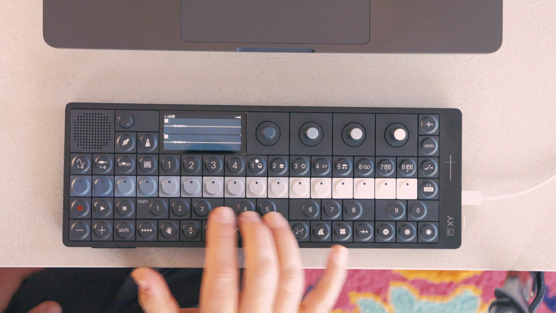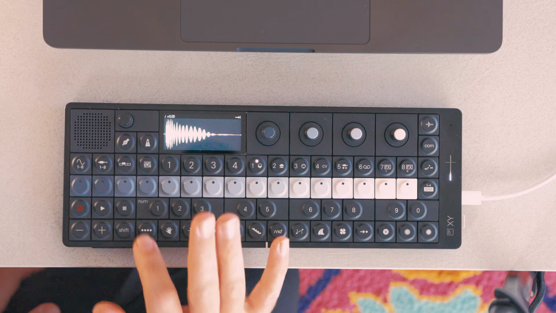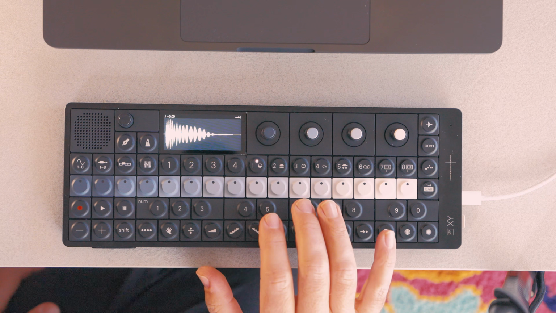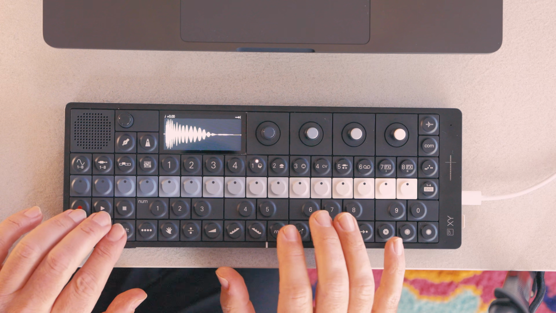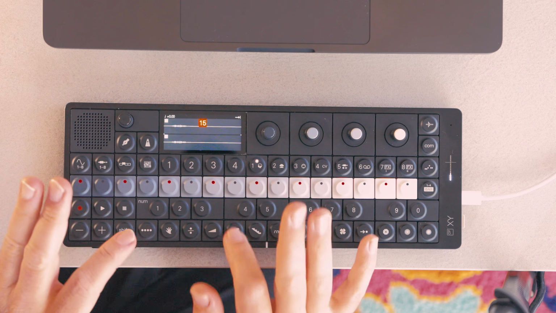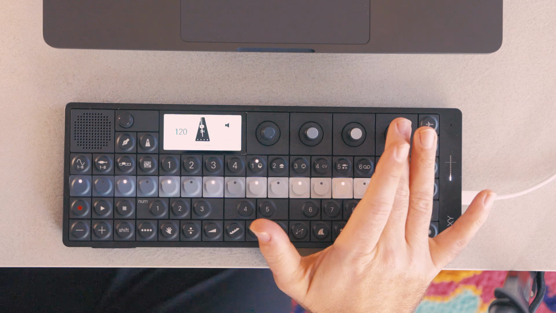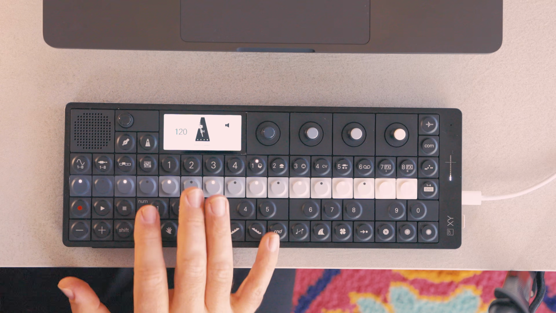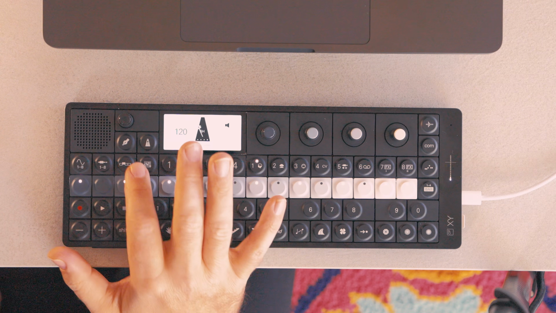And right now, we've got some pretty basic things here that are set up. So let's just go ahead and lay down a really quick drum pattern. Okay, great. I think we can turn off that metronome. So now that we have a basic drum pattern, here's what's cool about the XY.